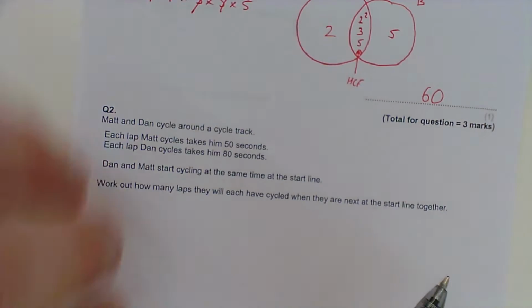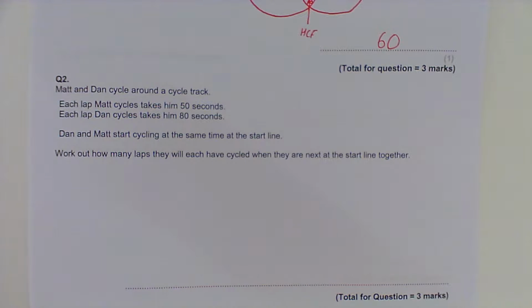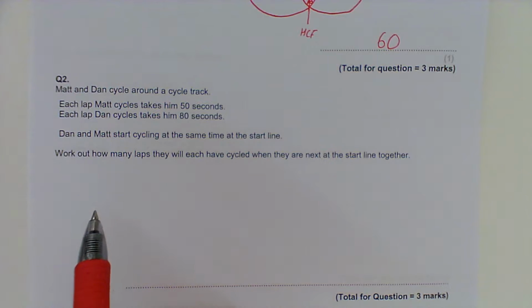Next one, Matt and Dan cycle around a track. Each lap Matt cycles, it takes him 50 seconds. Each lap Dan cycles, it takes him 60 seconds. Dan and Matt start cycling at the same time at the start line. Work out how many laps they've each cycled when they are at the start line together. So the first thing is they're going round together, so this is a lowest common multiple question.